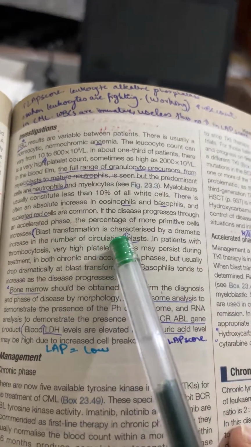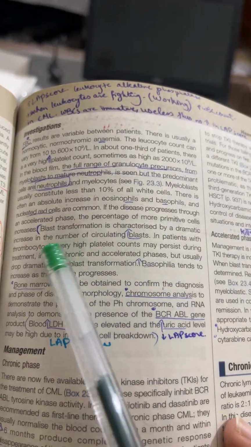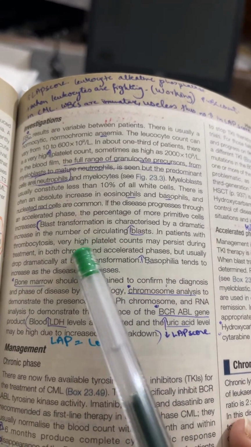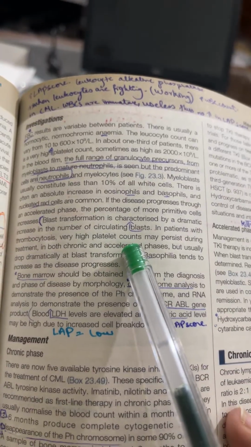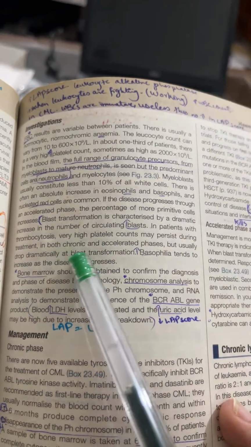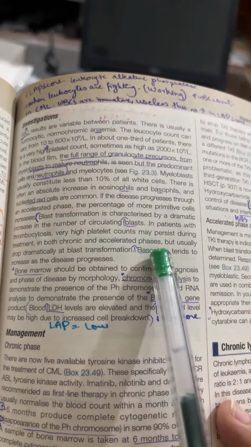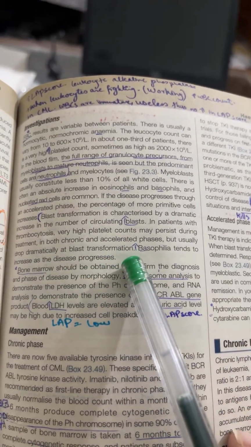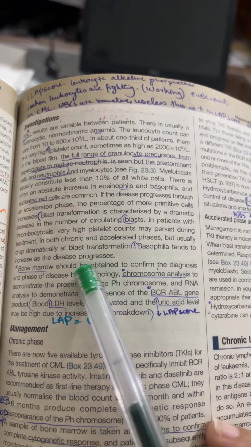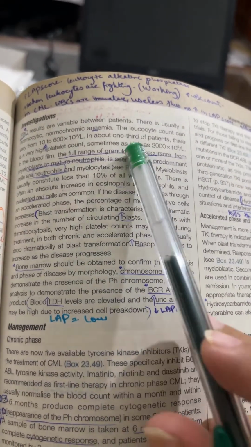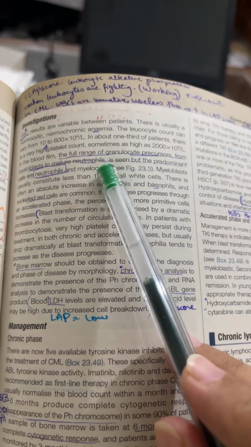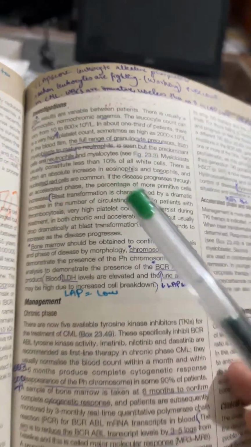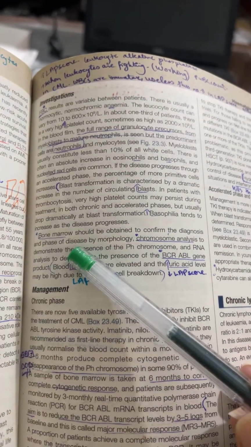Blast transformation is characterized by a dramatic increase in the number of circulating blasts. Thrombocytosis, a very high platelet count, may persist during treatment in both chronic and accelerated phase, but usually drops dramatically at blast transformation. Basophilia tends to increase. So that is the full blood count, which we look at under a microscope on a blood film. Then we'll go and see the bone marrow.